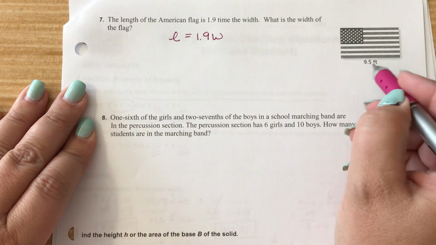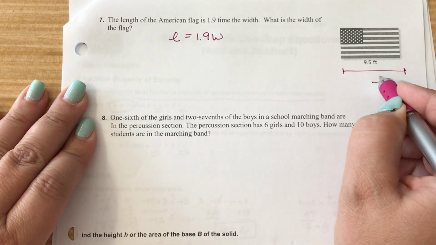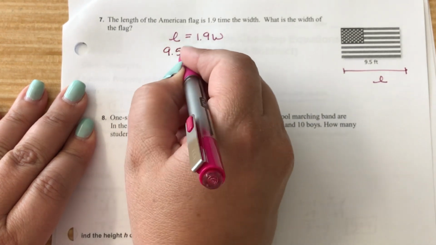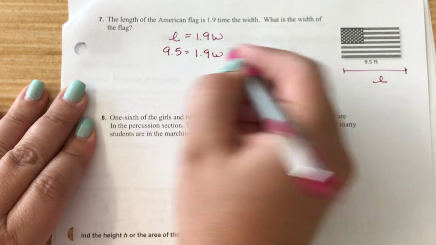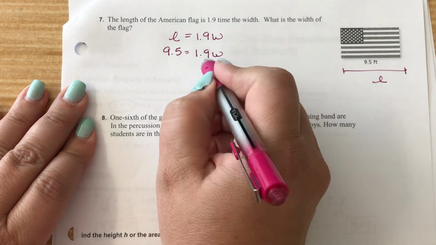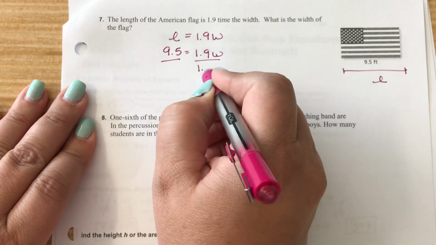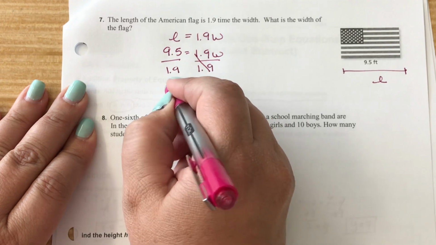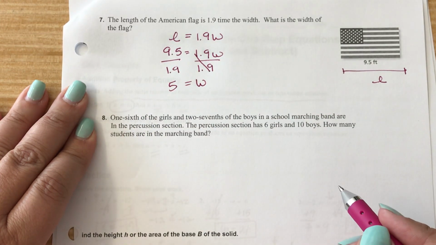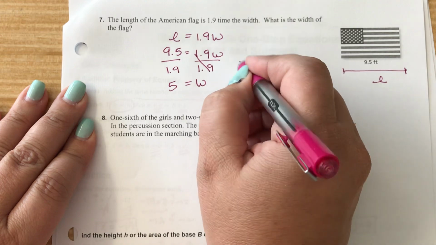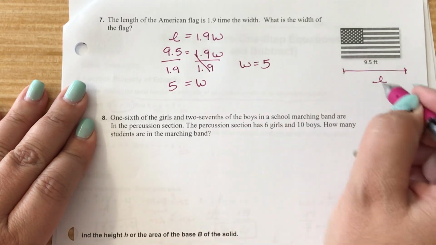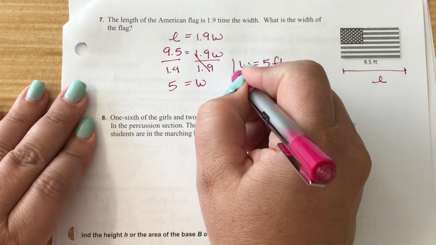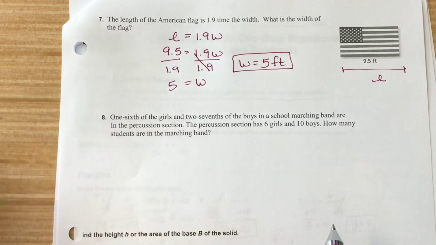Well, if I look here to the picture, I realize, oh, this length here, that's the longer side, is 9.5. So I can plug that in for my length, and now I have enough information to solve for the width. So if I divide both sides by 1.9, I end up with the width equaling 5. So that means that the width of the flag is 5, and this is in feet. Make sure you always have your units. So the width is 5 feet.